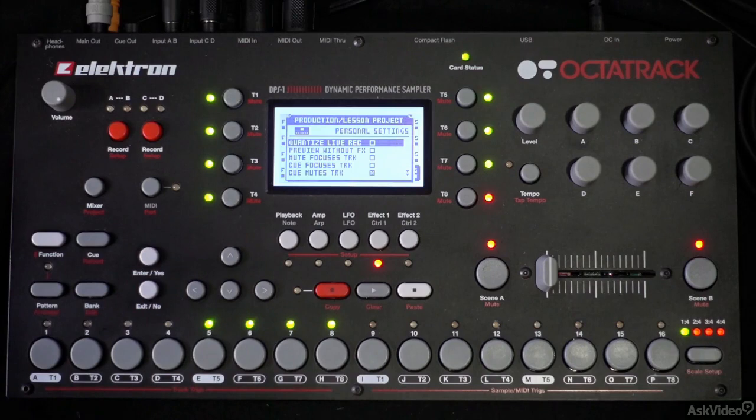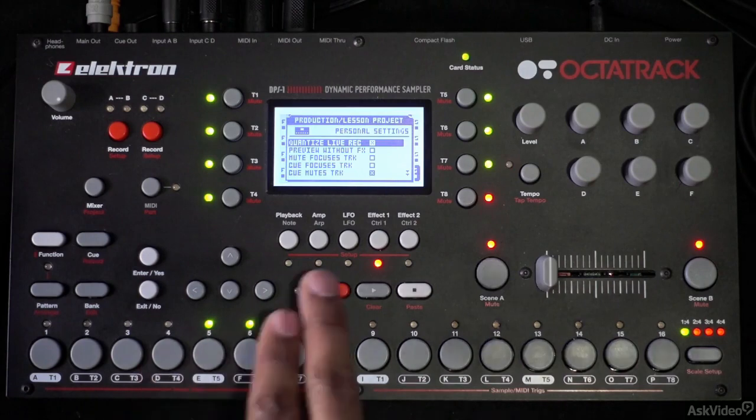So if you want more of a loose feel, want to preserve more of the human timing, you can just leave that off and then record in real time. I like to have this on, so then everything that I enter will be quantized to the closest sequencer step. Now we can also utilize something called micro timing so that we can shift the steps a little bit ahead or behind. So even if it's quantized, we can still loosen it up a bit. But I'm going to leave that on for now.